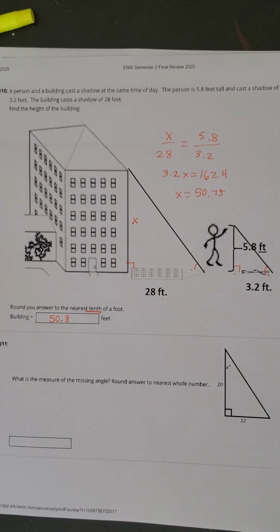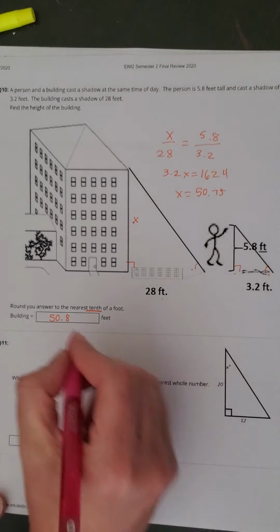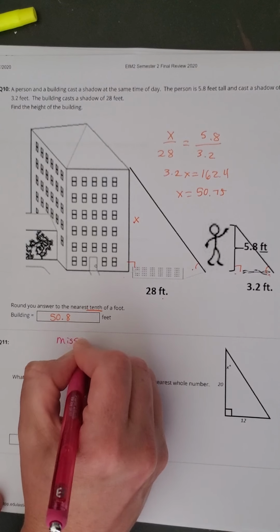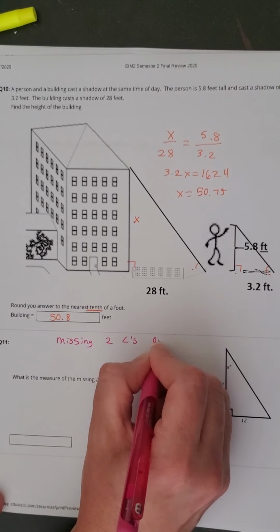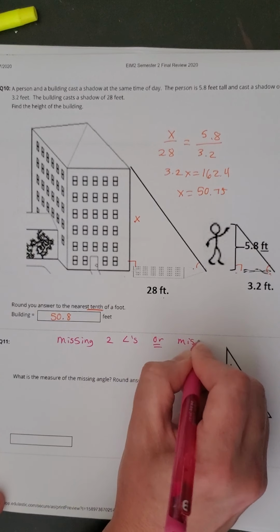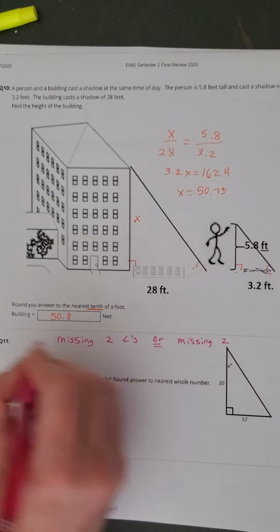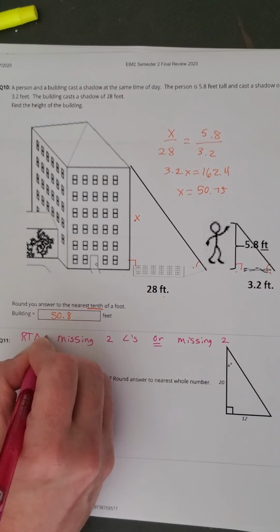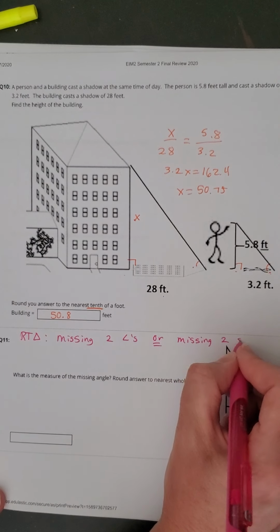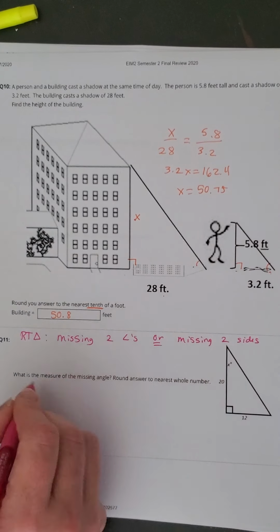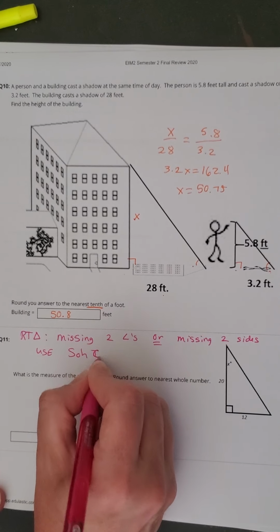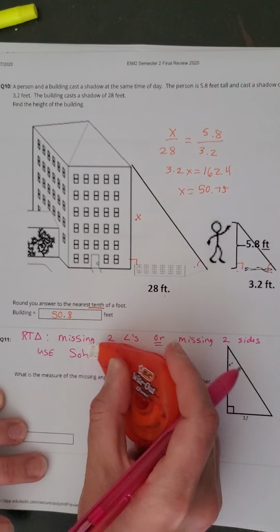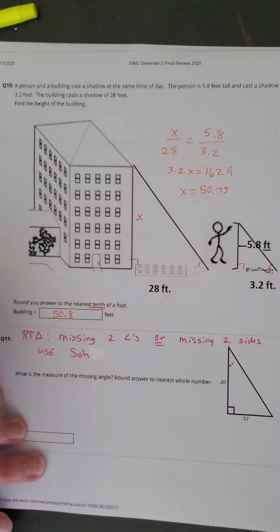So, all right, whenever you have a right triangle and you're missing two angles or missing two sides, you're always going to use SOHCAHTOA or trig. Whoops, SOHCAHTOA. Let me use my whiteout here.